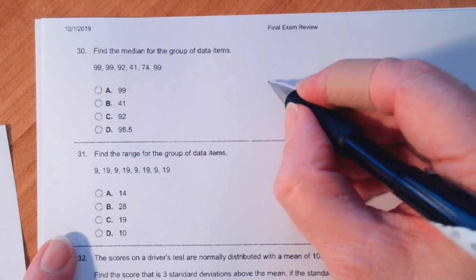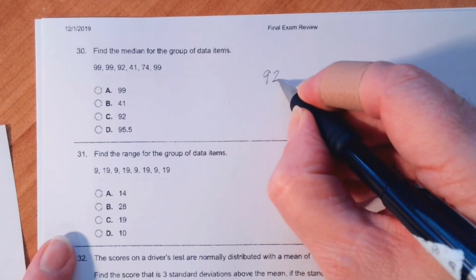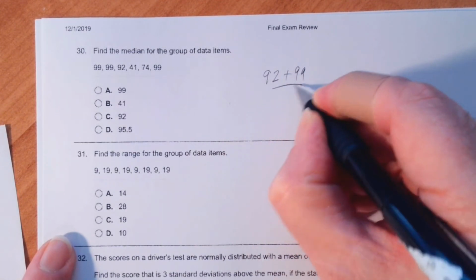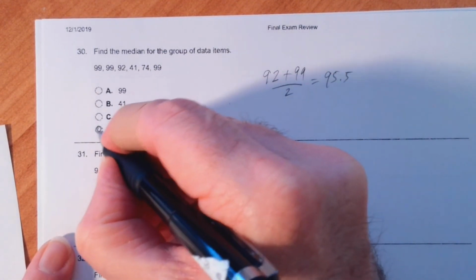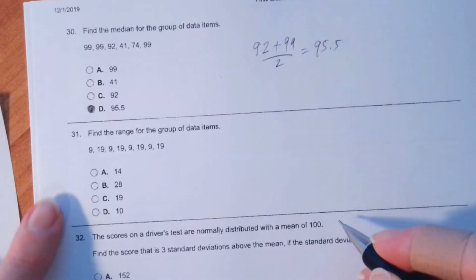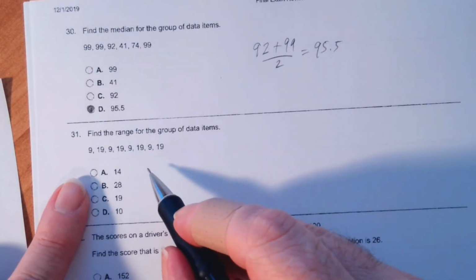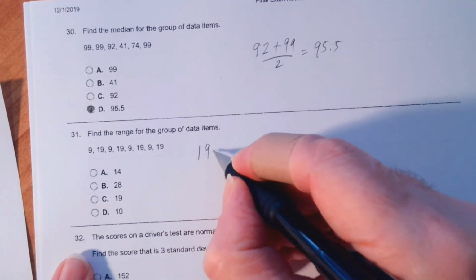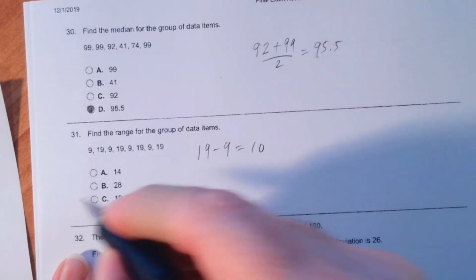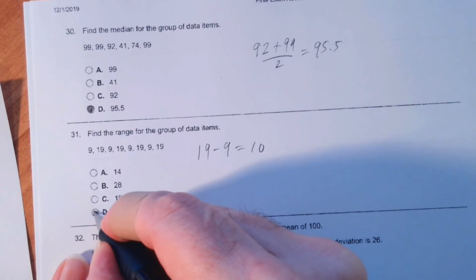And so you should find that your 2 middle values are 92 and 99. And when you average that out, you get 95.5. To find the range, you'll just subtract your largest minus your smallest data value. And so here you should get 10.